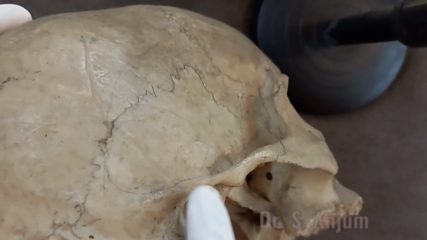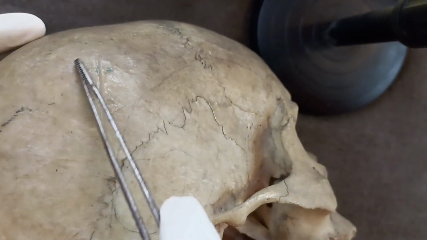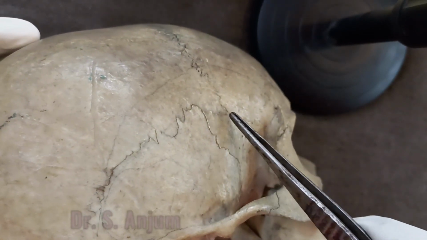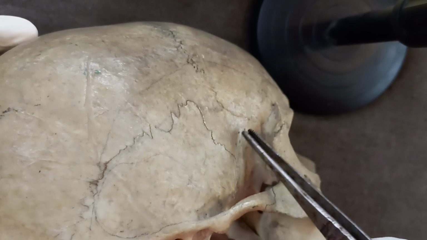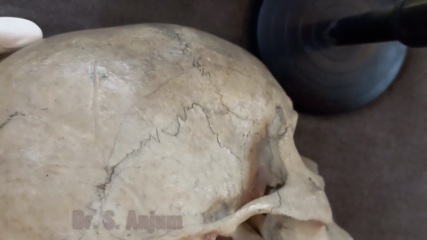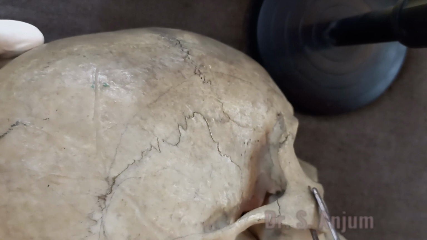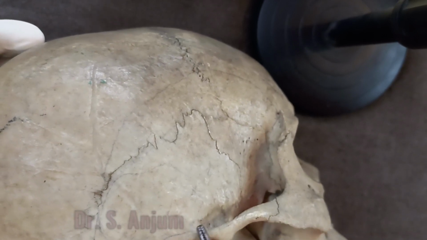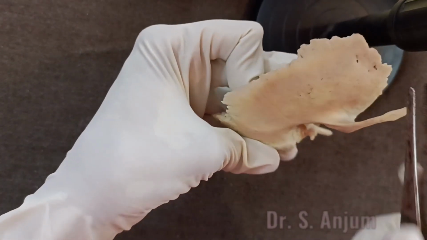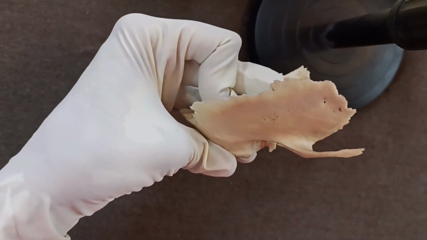This is the superior border, which articulates with the parietal bone. This is the antero-inferior border, which is articulating with the sphenoid bone. And this is the zygomatic process, and the apex of the zygomatic process is articulating with the zygomatic bone to complete the zygomatic arch. This zygomatic process has a base. The base is attached to the squamous part of the temporal bone.